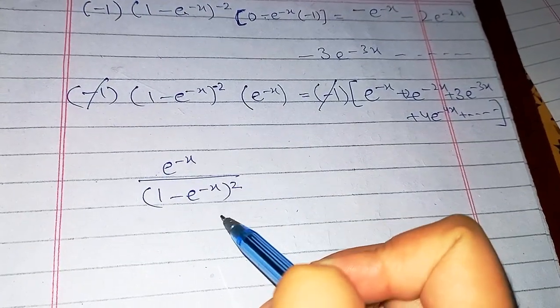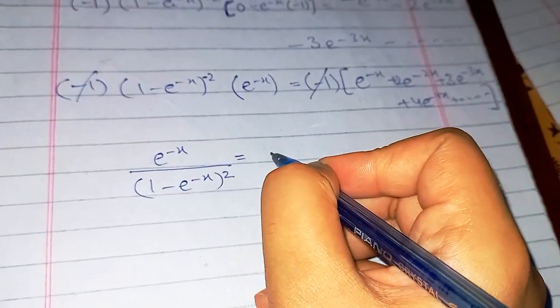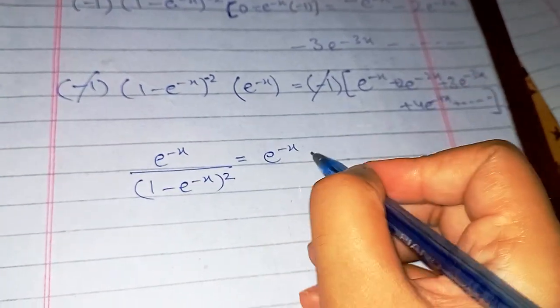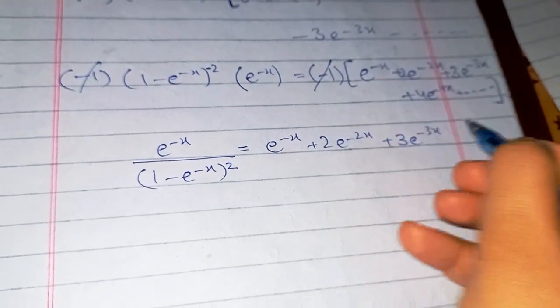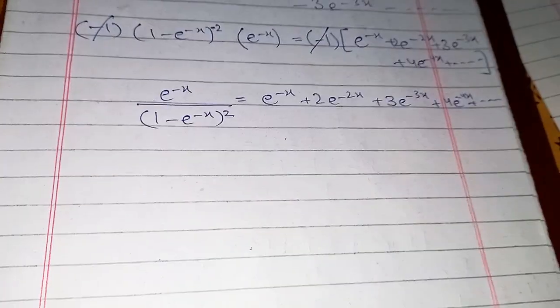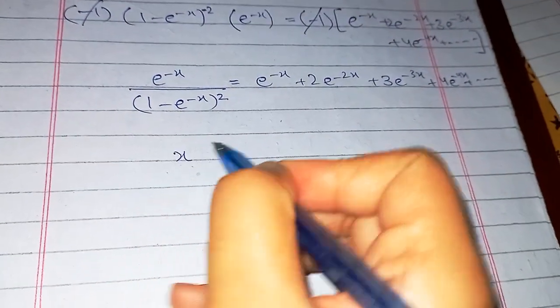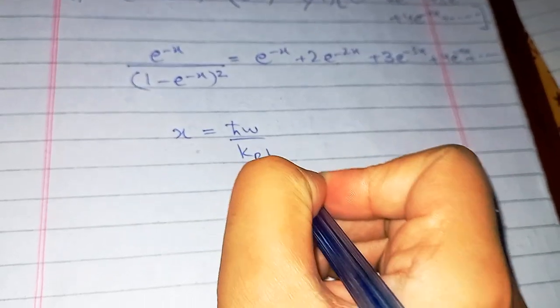Okay, it will become positive power in the denominator, and that is equal to e to the power minus x plus 2 e to the power minus 2x plus 3 e to the power minus 3x plus 4 e to the power minus 4x plus, and so on. Now let's put the value of x right here, that is h cut omega by kBT.